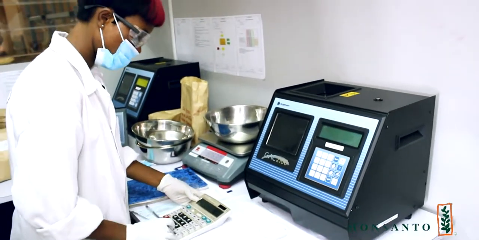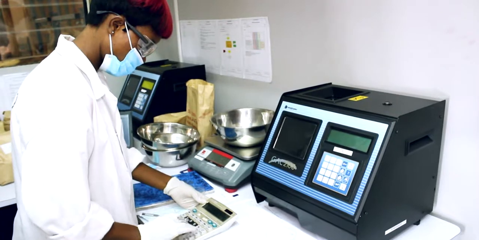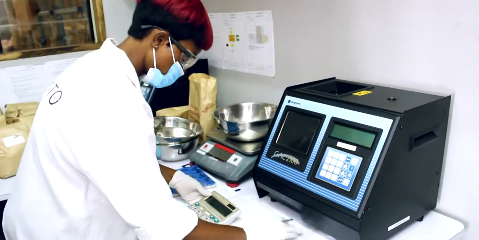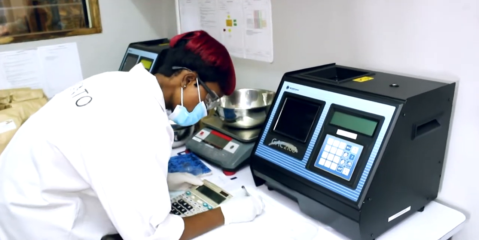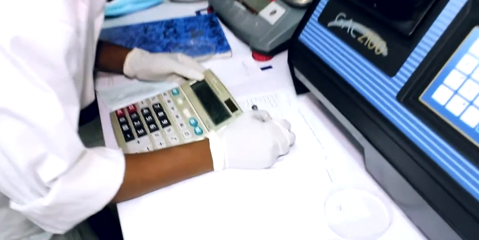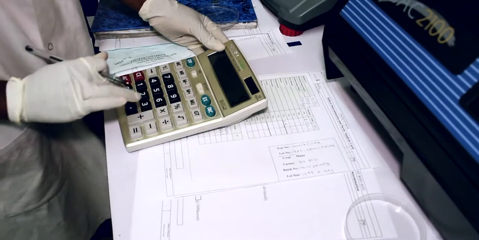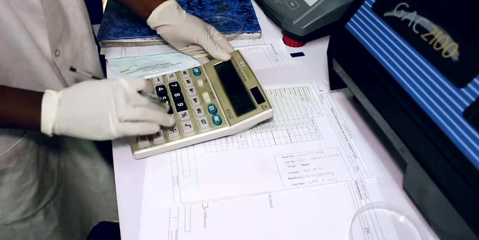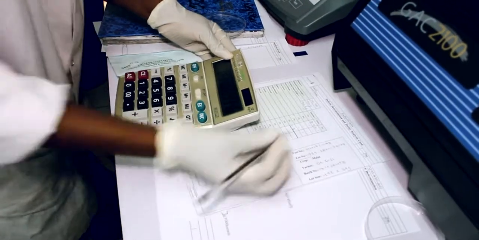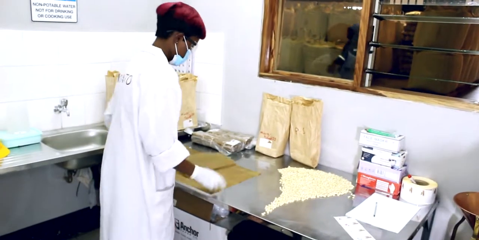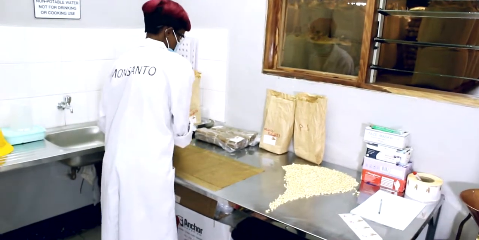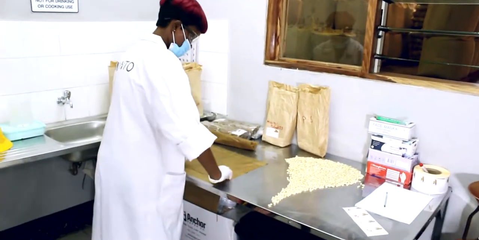So we put the results of the defect test on the same sheet of paper that we've used for moisture and for getting the working sample. It's this paper trail which we're going to use for inputting results in our SAP system. After the defects testing, then we do the planting. This is just part of the germination test.